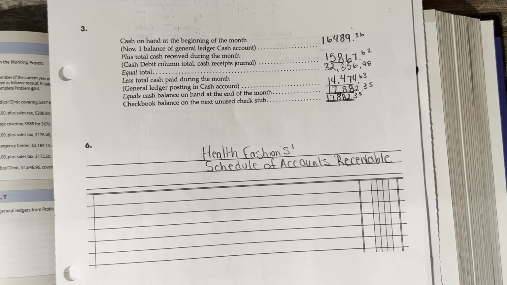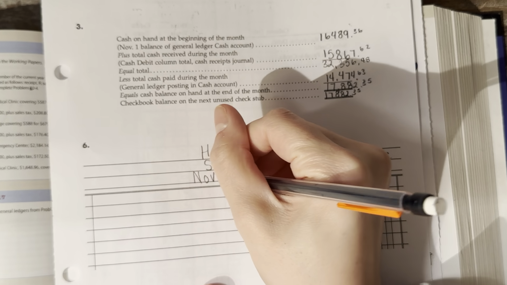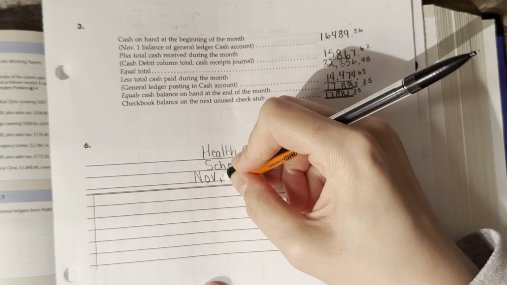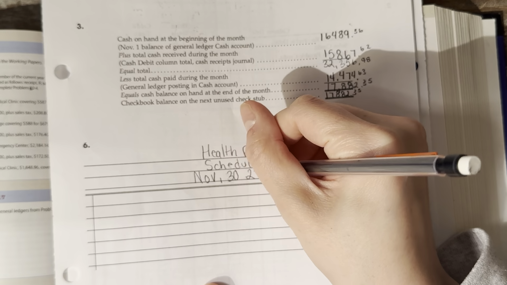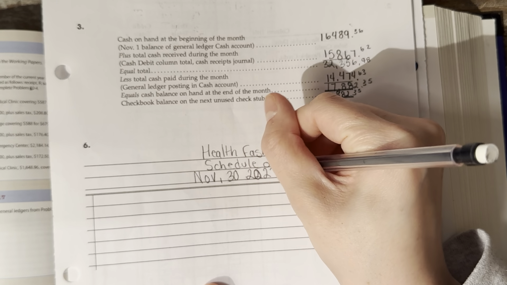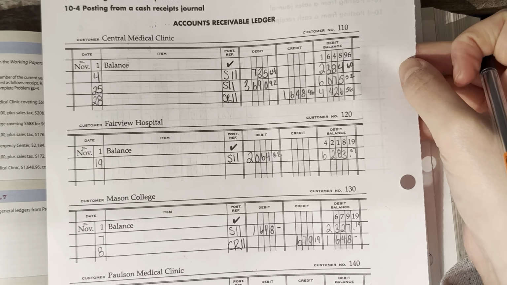So we would write November 30th, 2023, or whatever year it is. November 30th. Because this is always prepared at the end of the month. 2023, let's say. So then you start with your accounts receivable ledger and you copy over each one.